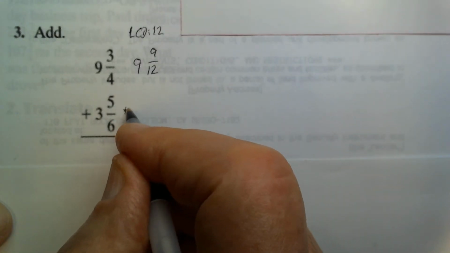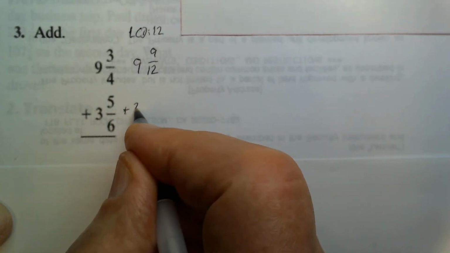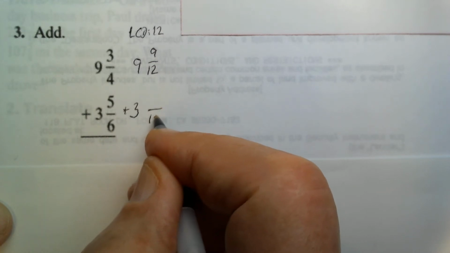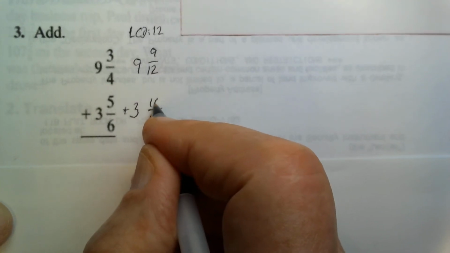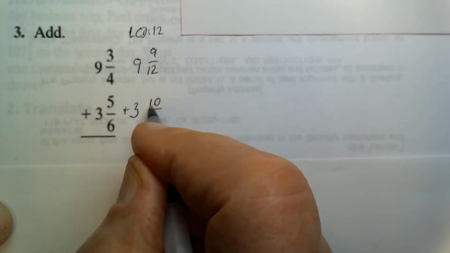Plus 3, of course, for the whole number part. And to get a 12 in the denominator, we multiply 6 by 2, and then we multiply 5 by 2, it gives us a 10. So 5/6 is the same as 10/12.